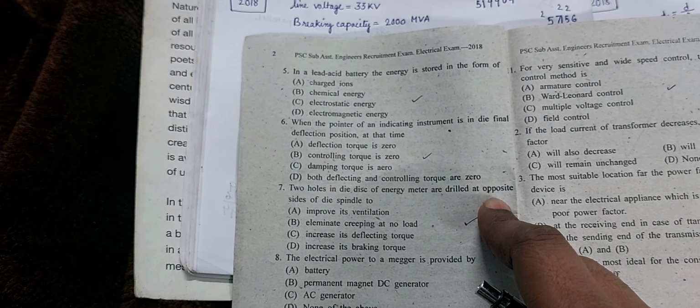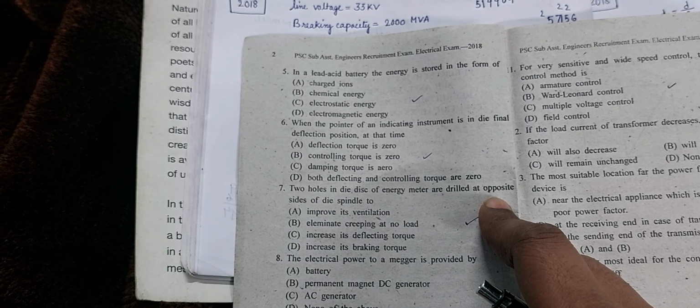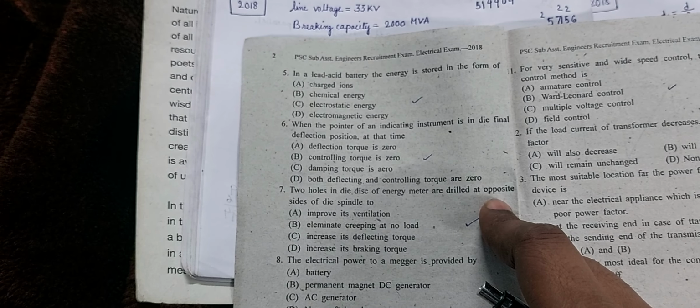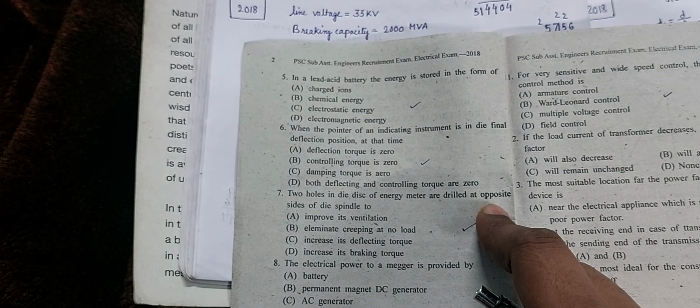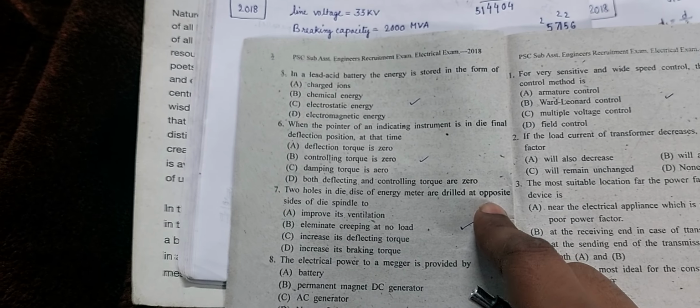Question number 6. When the pointer of an indicating instrument is in the final deflection position, at that time damping torque is 0.